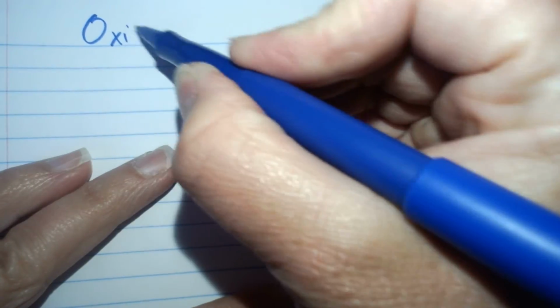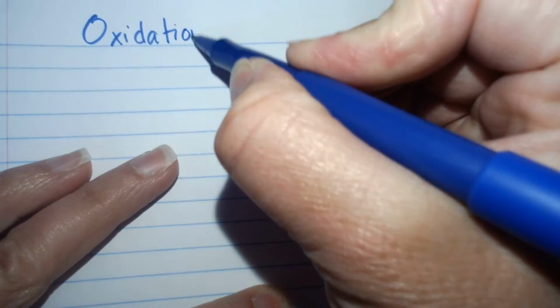Alright, so today we're going to talk about oxidation numbers. We're just going to title these notes Oxidation Numbers.